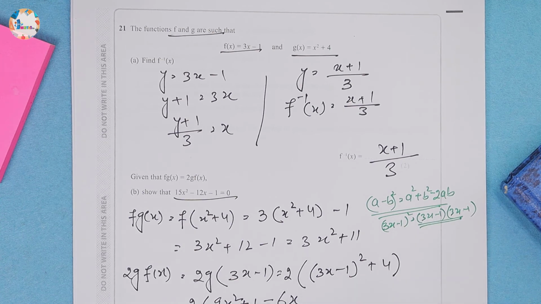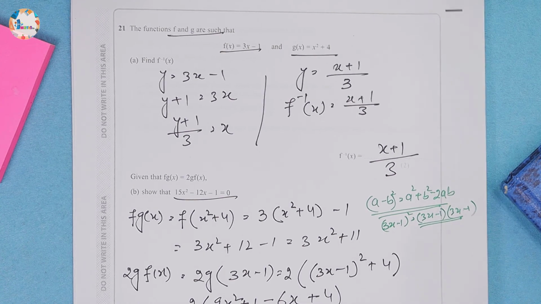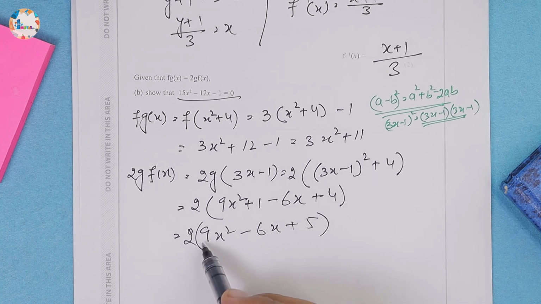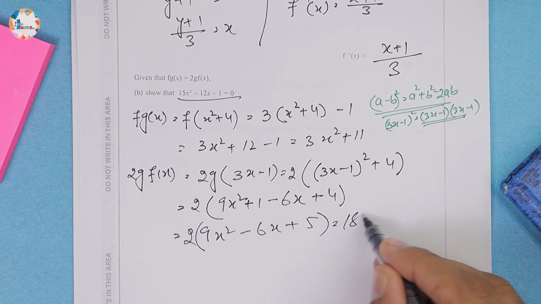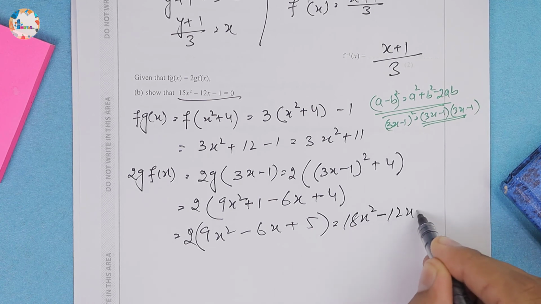Now this one we have multiplied, and then we can open this also, and plus 4, and we can multiply this 2 with this, so we'll get 9x squared and minus 6x plus 5. So 5 into 2, we can put 2 over here. So 9x squared and minus 6x plus 5, and the page over here. So now we can multiply. This will be equal to 18x squared minus 12x plus 10.